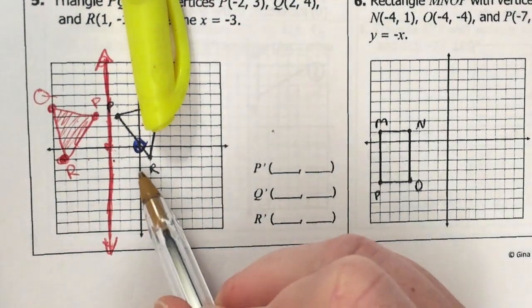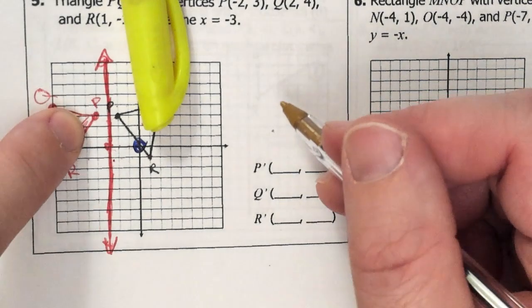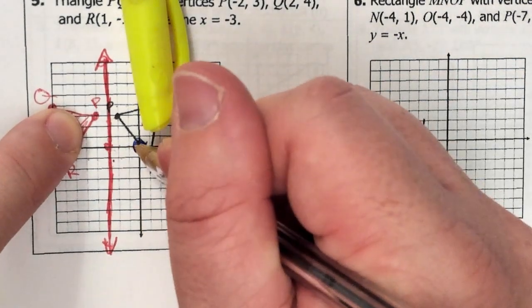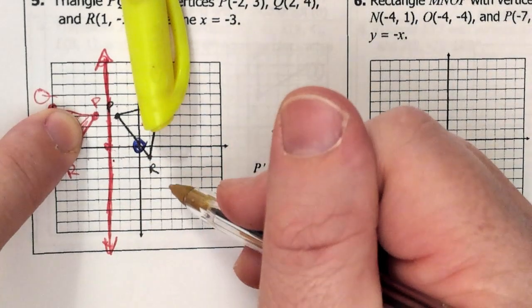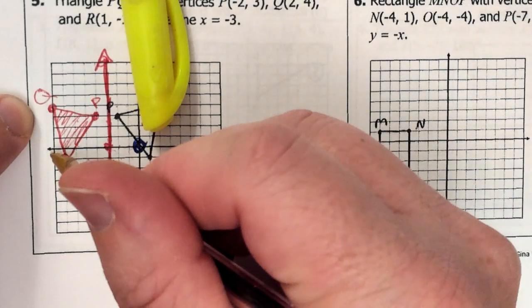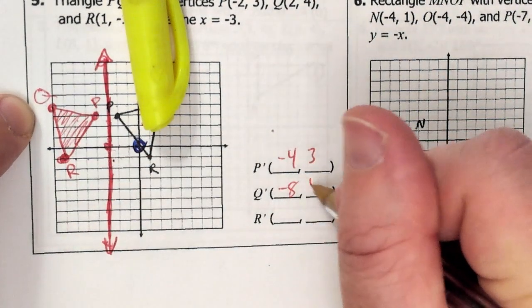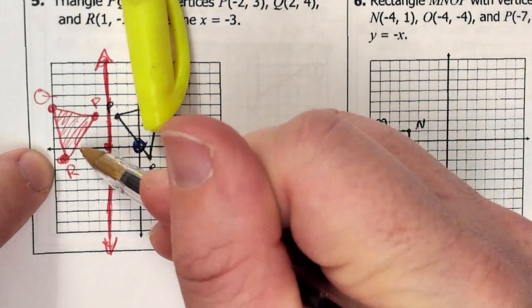All right, so where is the letter P? Okay, so the letter P is negative 4, positive 3. Your Q, that is negative 8, positive 4. And your R, that is negative 7, negative 1.